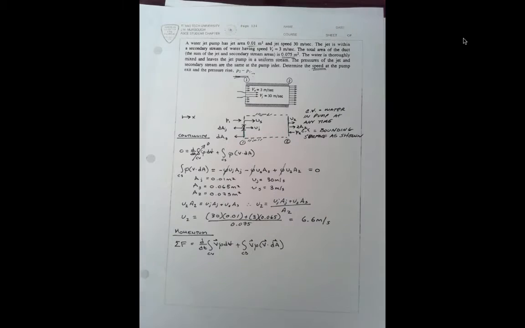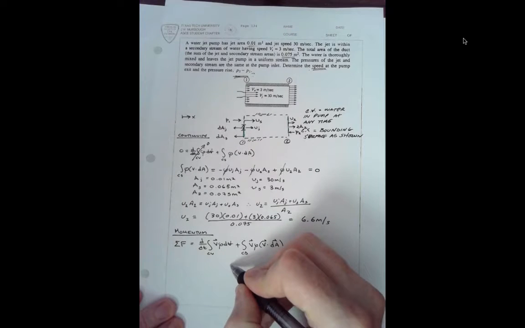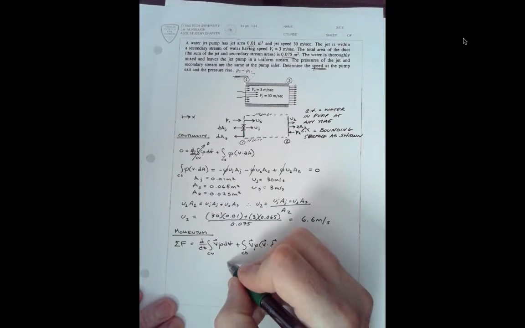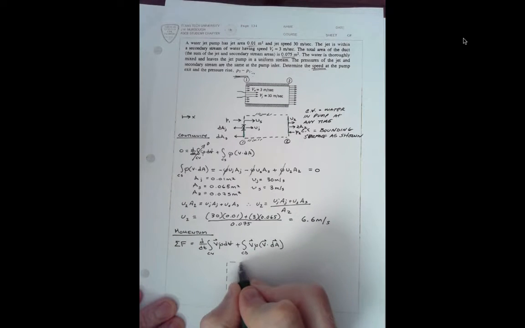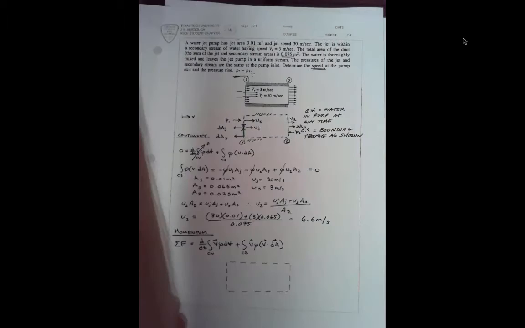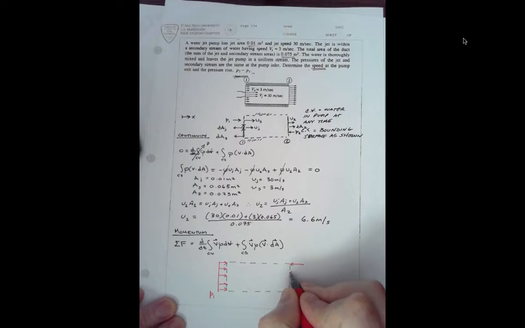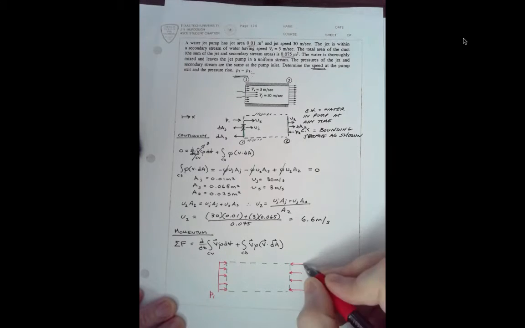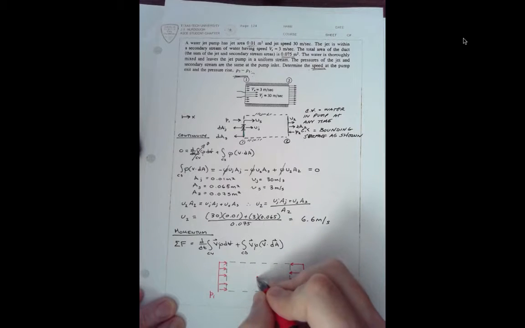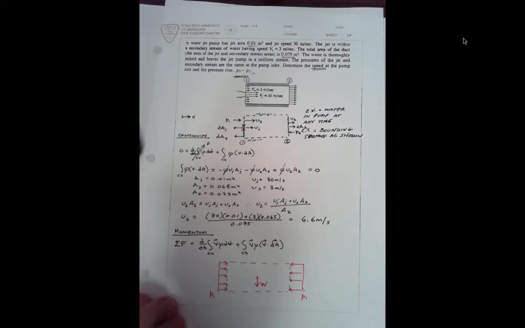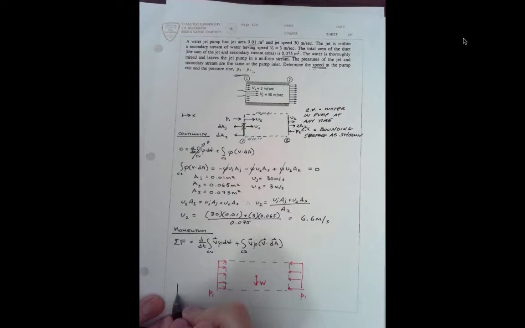So let's draw ourselves a force diagram and see what forces we have to work with. The only forces we have are the two pressure forces plus the weight of the water in the volume. Here's my control volume again. On the left side, we have a pressure force, and we're told it's pretty much the same all the way across. There's P1. On the right side, we have P2 pushing back, and there's a weight force. Coordinate system, X and Y.